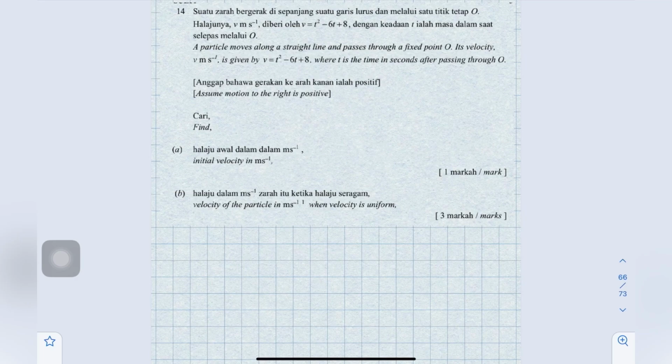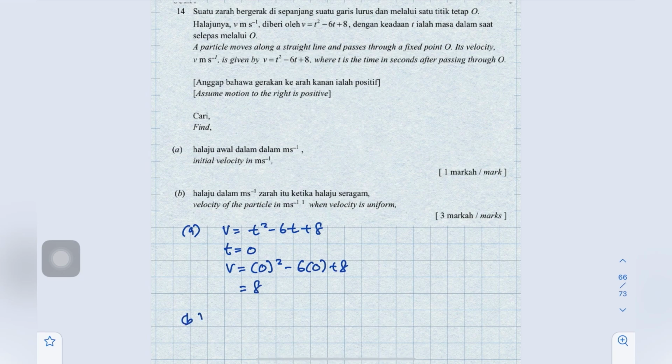So the answer will be 4920. Number 14: a particle moves along a straight line and passes through a fixed point O. Its velocity v meter per second is given by v equals t squared minus 6t plus 8, where t is the time in seconds after passing through O. Find A, the initial velocity in meter per second. Given v equals t squared minus 6t plus 8, for the initial velocity t equals 0. So v equals 0 squared minus 6 times 0 plus 8, which equals 8.